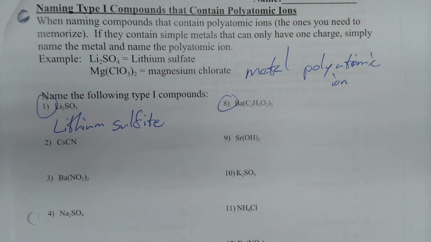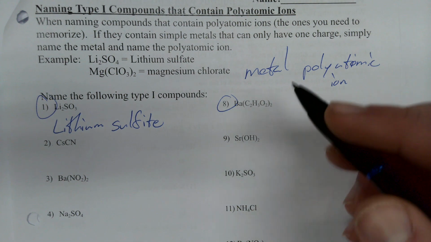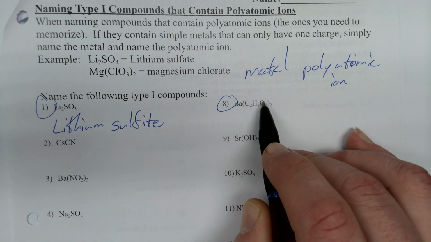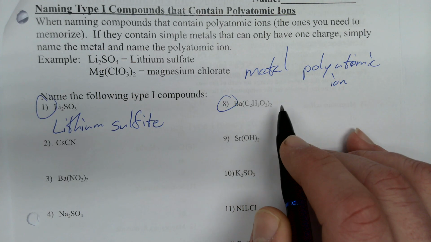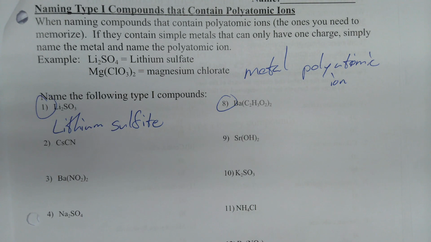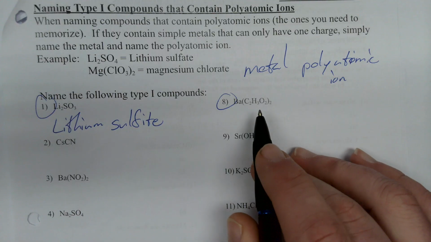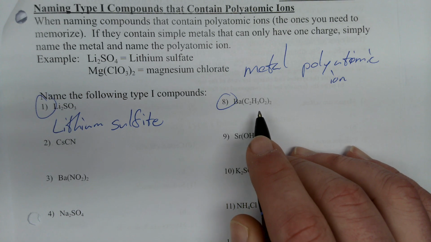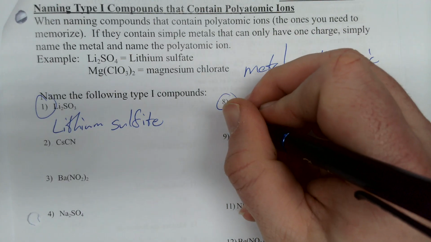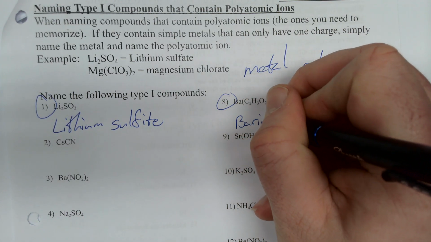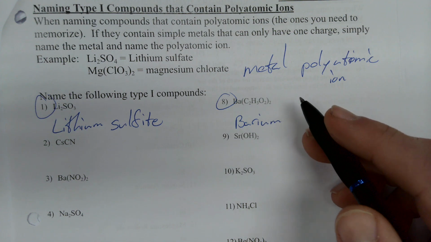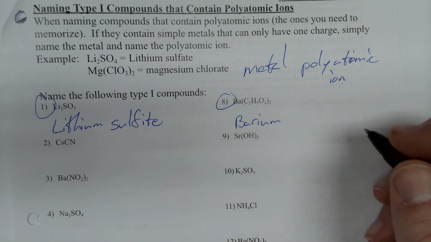Let's look at number 8. Ba, and in parentheses, C2H3O2, close parentheses, and I have 2 of those ions. Which one is going to be the metal? The Ba or the stuff in parentheses? What's the Ba stand for? Barium. What's C2H3O2? Acetate.